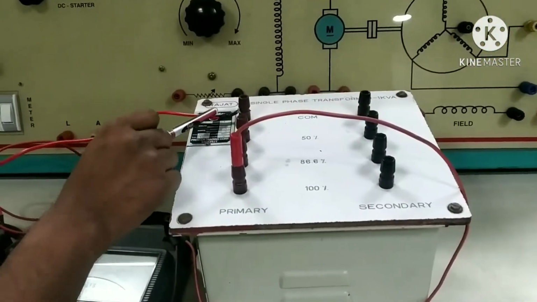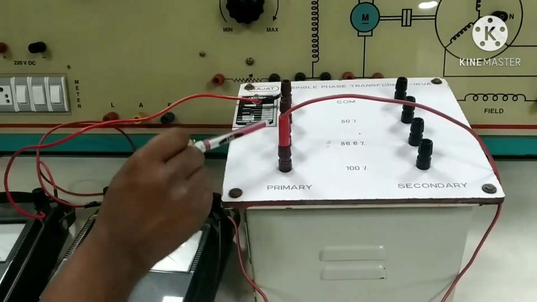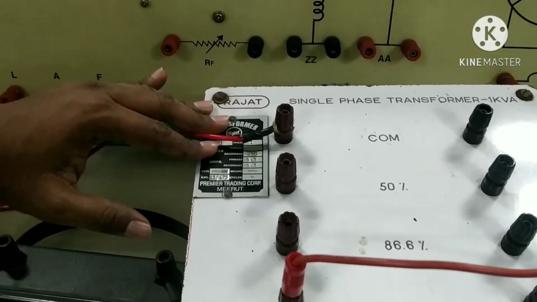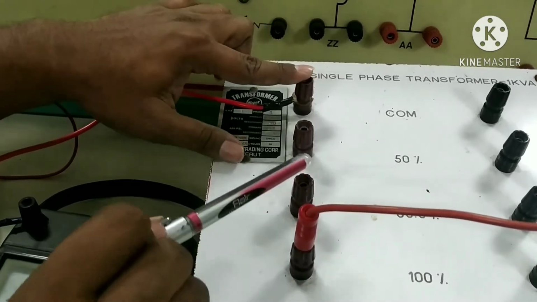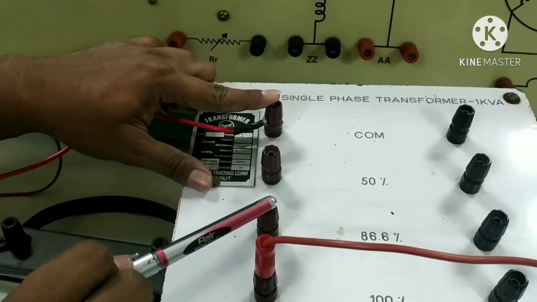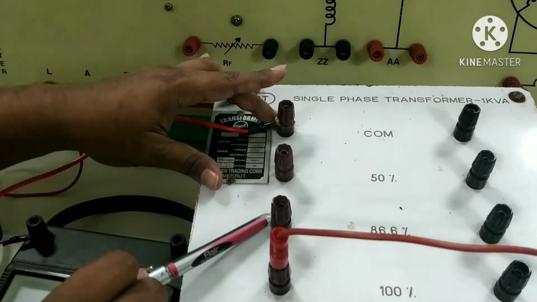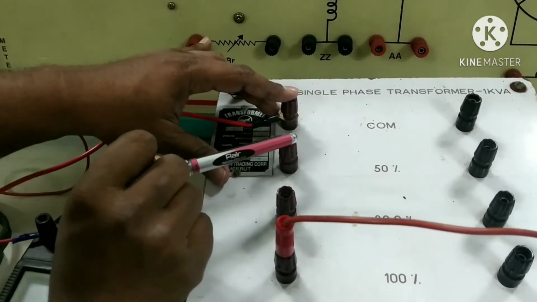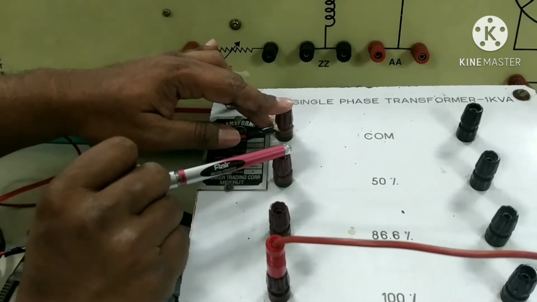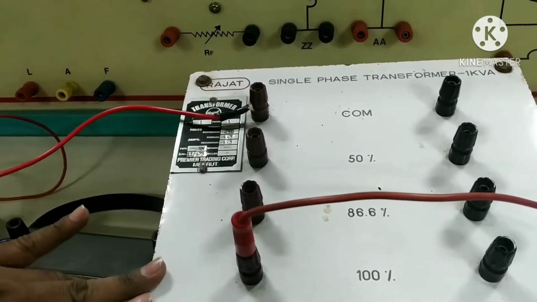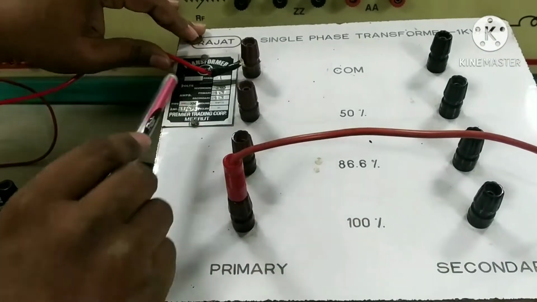Here primary side is from common to 100%. In between we have the total number of turns, which is 100% turns. If we use the common terminal and 86.6%, then turns will be 86.6% turns. In between these two we will have 50% turns. And secondary also the same. This is a single phase transformer rated 1 kVA.